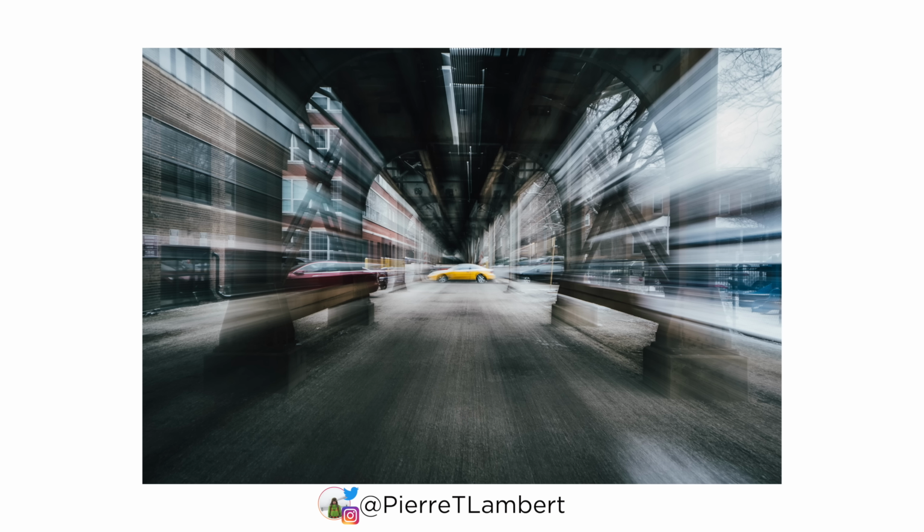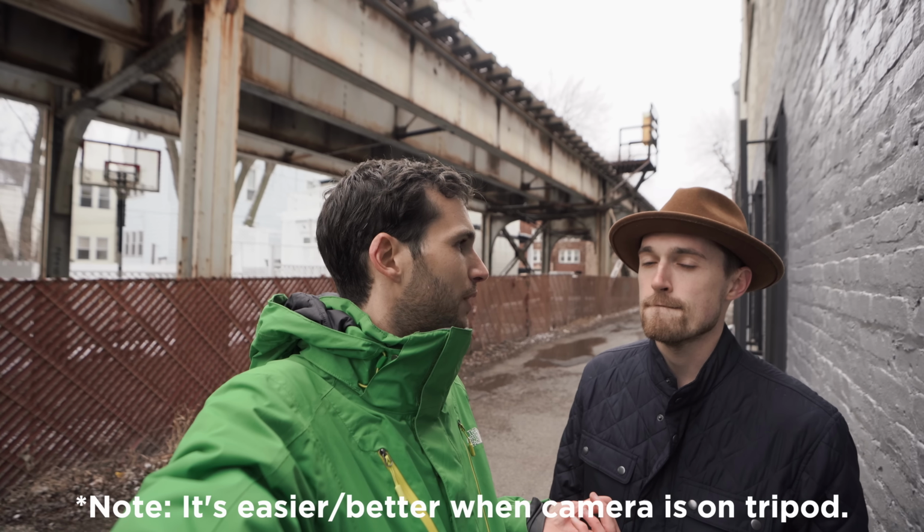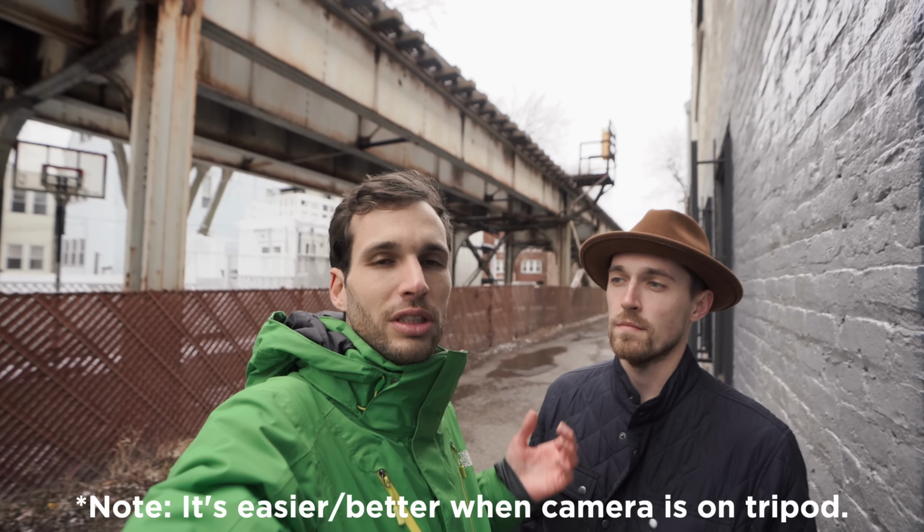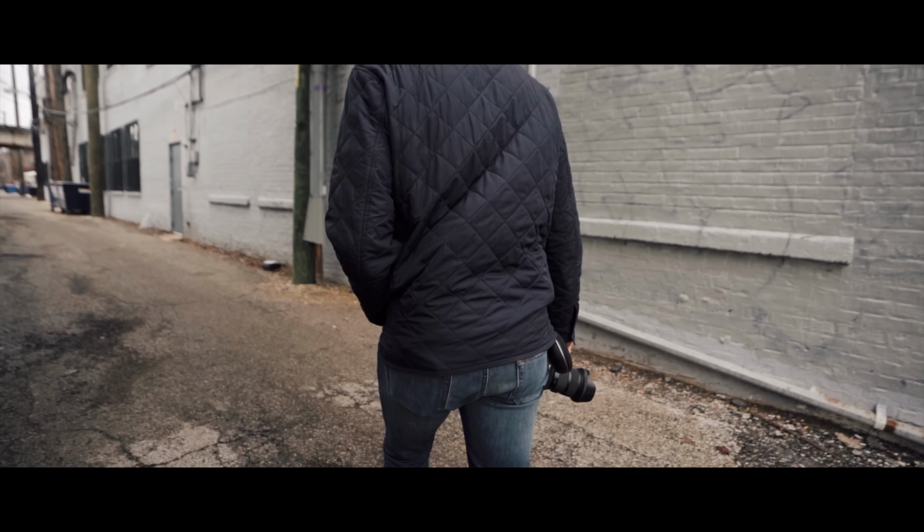It looks kind of as if you were in a tunnel and doing a long exposure. I think it's a cool effect. It's super easy, and it just gets you different kinds of shots because it's good to change things up.